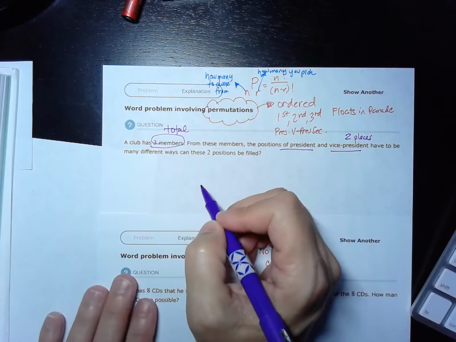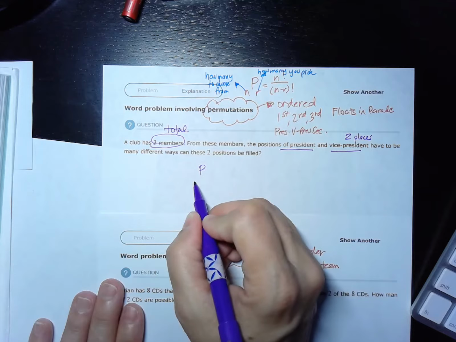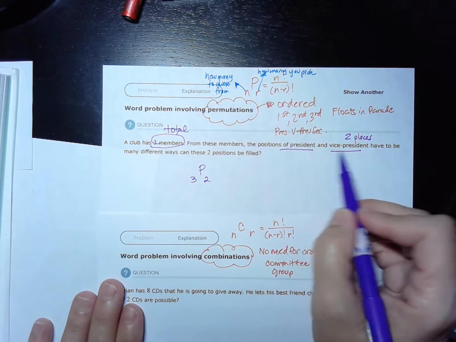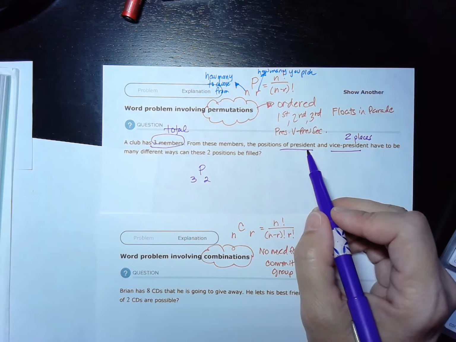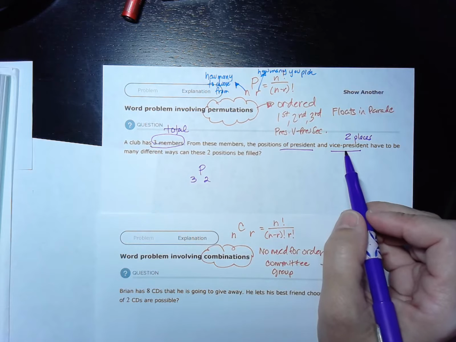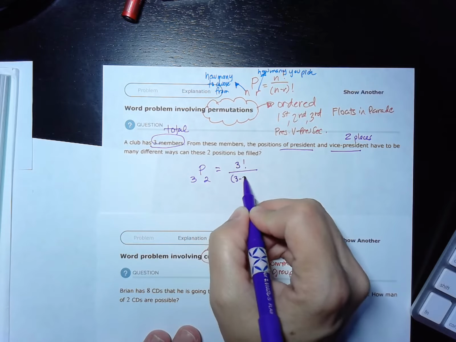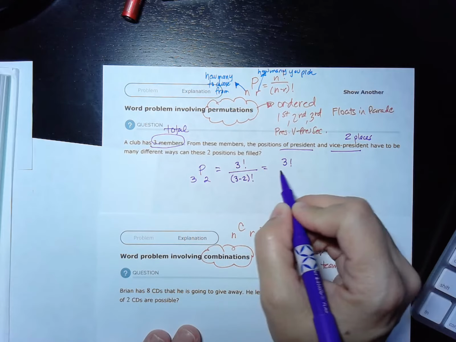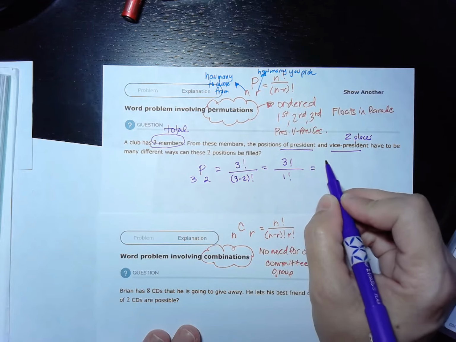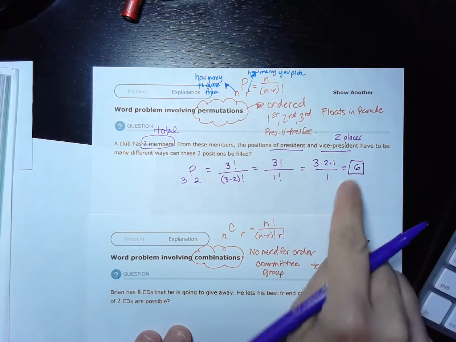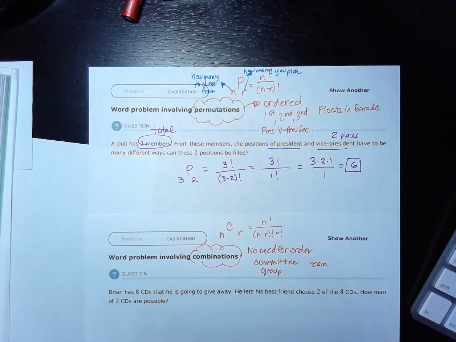So how many different ways can we pick this? So this one is a permutation. I have 3 to pick from, but I'm only picking 2. It's a permutation because I have president, which is like first place, and I have vice president, which is like second place. So I would take 3 factorial over 3 minus 2 factorial, which is 3 factorial over 1 factorial, and that's 3 times 2 times 1 over 1, which is 6. So there are 6 different ways to get your president and vice president when you have 3 members.